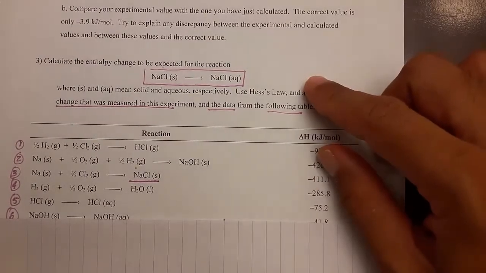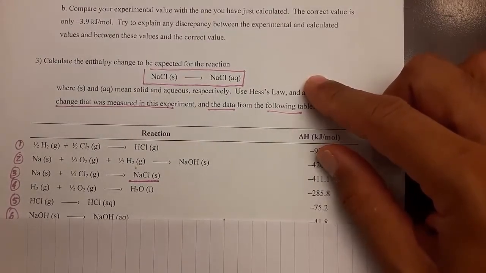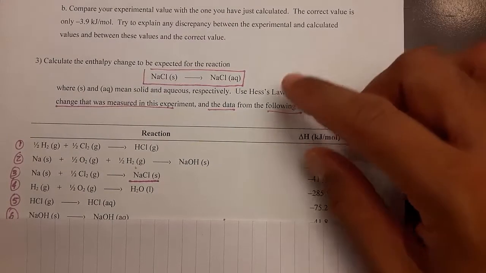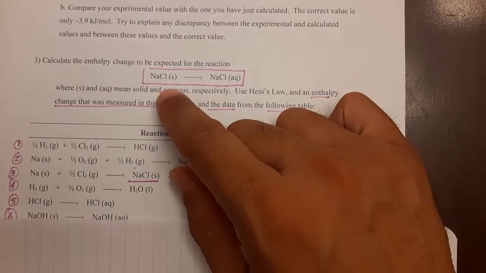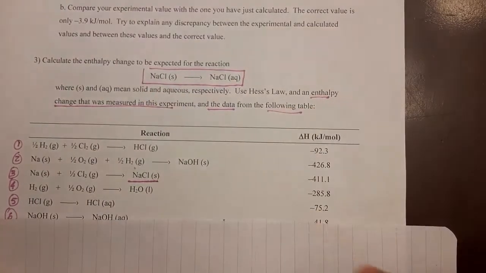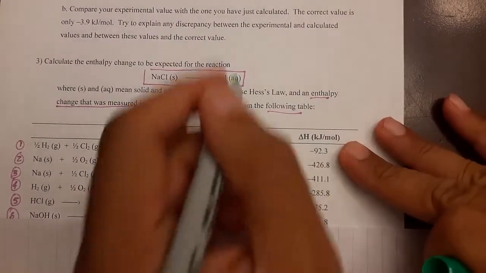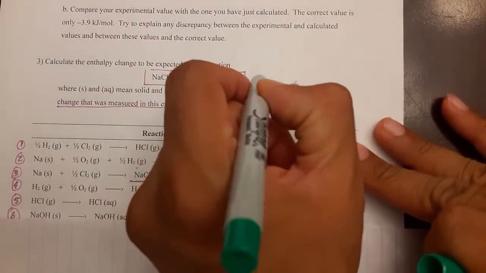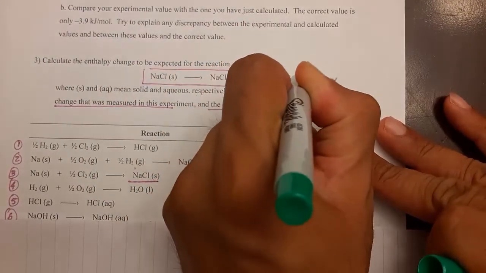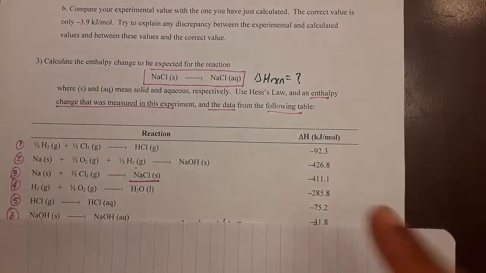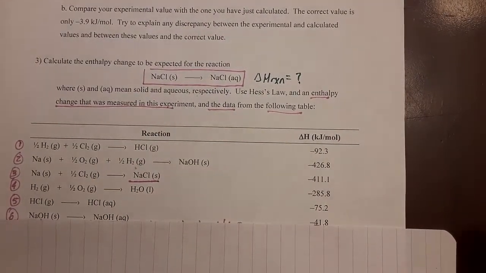So post-lab question number 3 gives people a lot of problems. So let's go ahead and do it. It's the ultimate Hess's law problem. We're asked to find the enthalpy of this reaction between sodium chloride solid and sodium chloride aqueous. So this is what we're given, but we have all these other 6 reactions.